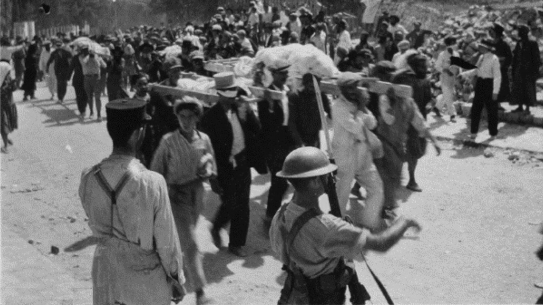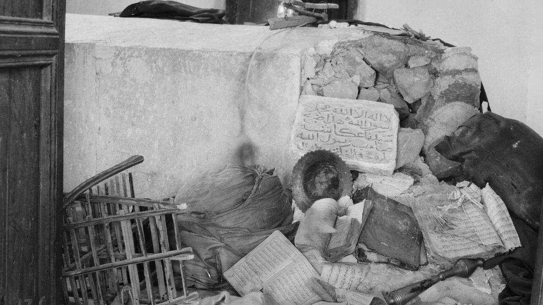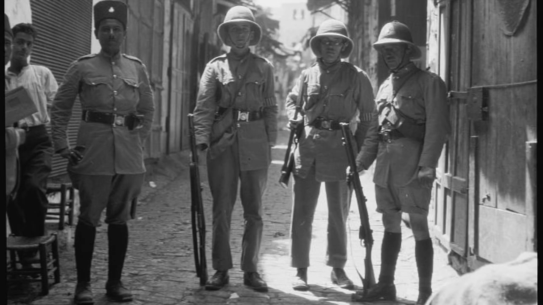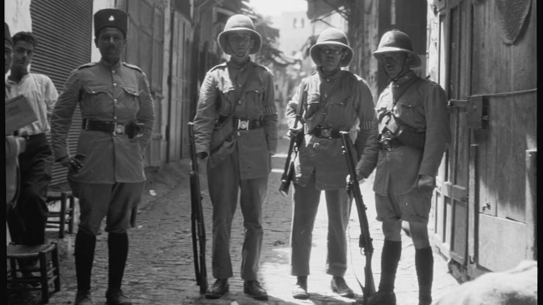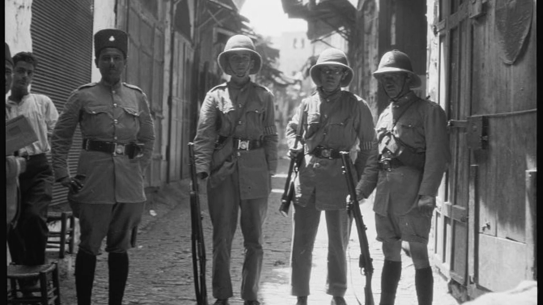During the course of the riots, 133 Jews would be killed and 339 injured, the majority unarmed, with 116 Arabs killed and 332 wounded, with the majority killed by British mandatory police suppression of the riots, and roughly 20 killed by Jewish attacks and indiscriminate gunfire from British police.